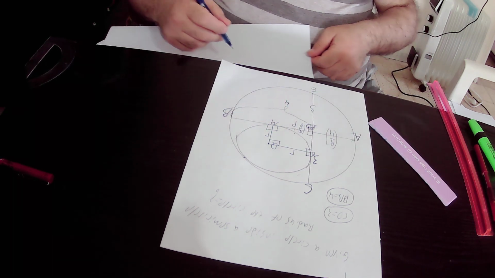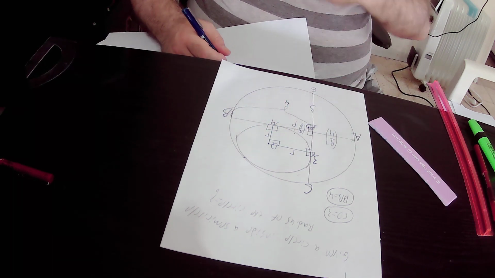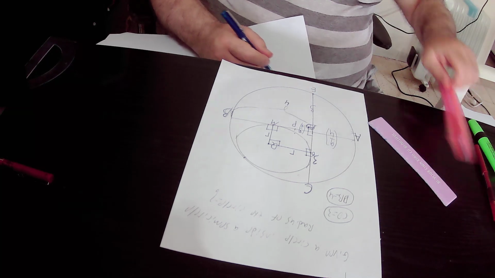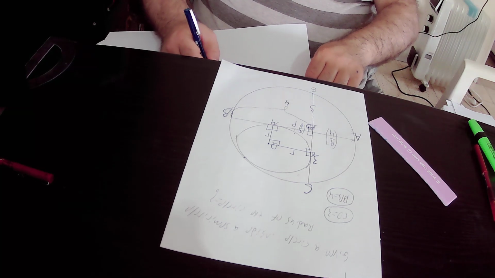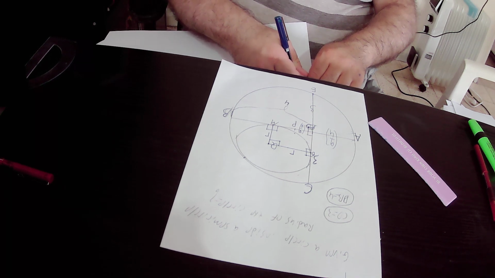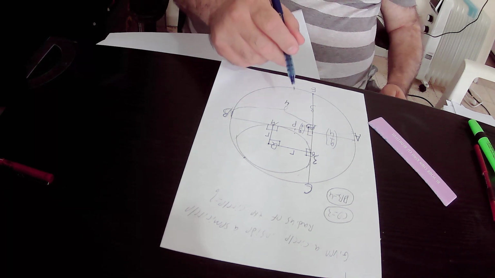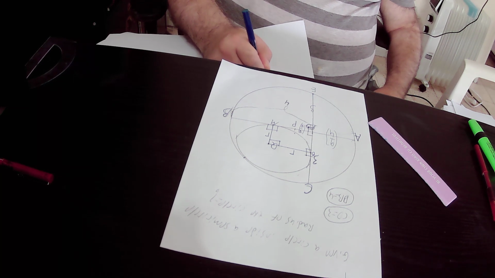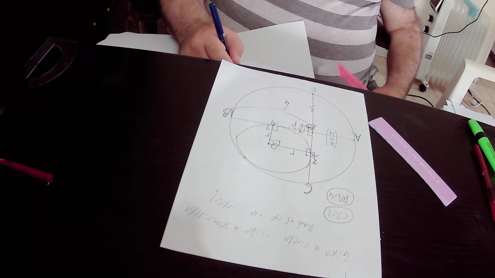Therefore, in quadrilateral OQDM, we have 4 right angles. Any quadrilateral that has 4 right angles must be at least a rectangle, so we will relate to quadrilateral OQDM as a rectangle. Quadrilateral OQDM is a rectangle because it has 4 right angles.